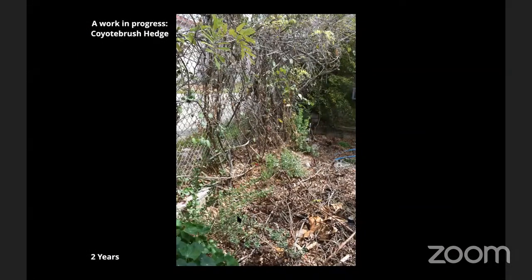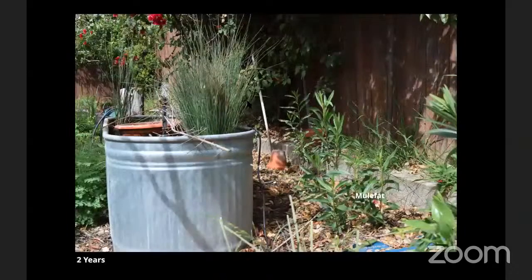So here you can see the transition. We had planted our native coyote brush, which you can barely see, to grow in. And then, not wanting to open it up too much, just slowly removing this tangle of other vegetation mixed up in the fence as we gain more privacy. So there was always something going on, and the garden was never finished.